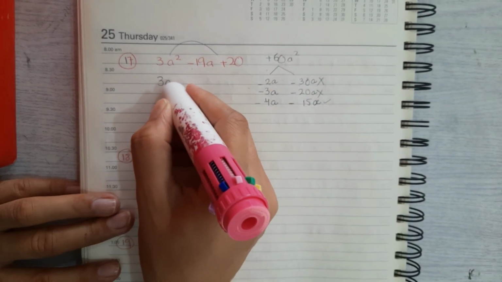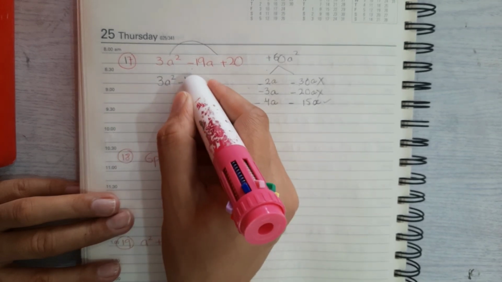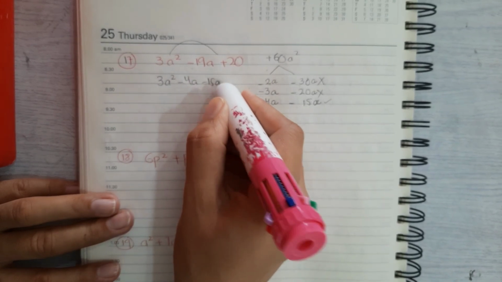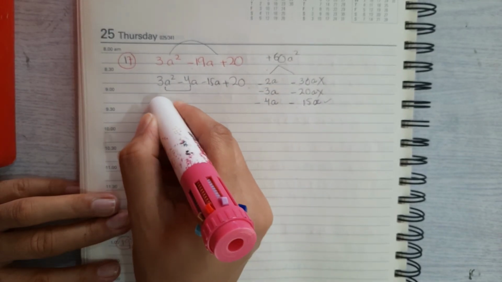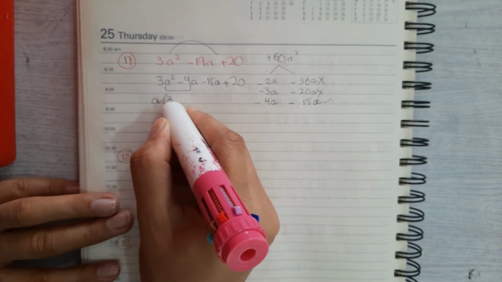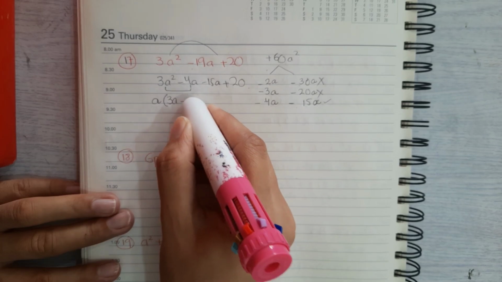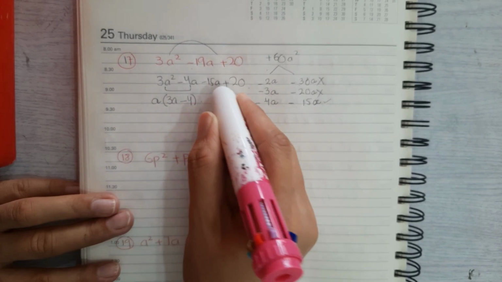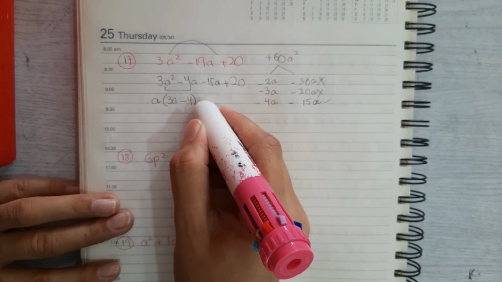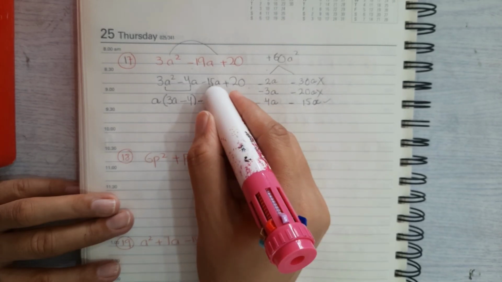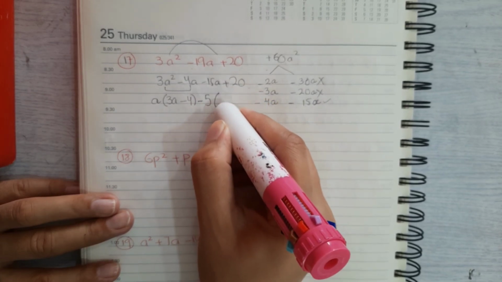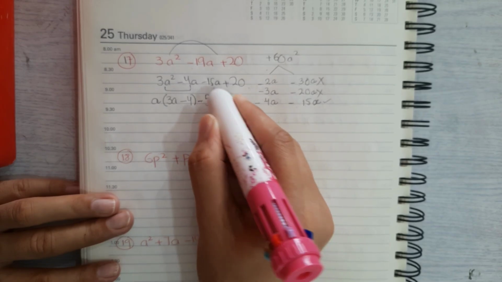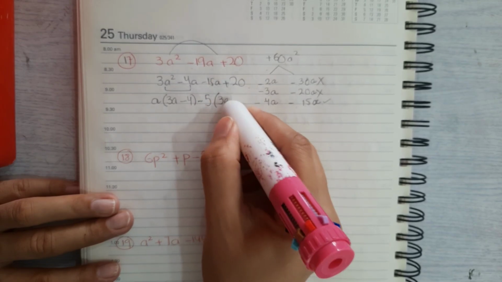I can use it here: 3a squared minus 4a minus 15a plus 20, right? And between these two I have a common, and 3a will be written inside, and minus 4. And between these two I have minus 5 common, because 5 is the highest number which divides this and this. So it will be minus 5, and here I will be left with 3a. Why? Because 5 multiplied by 3 is 15, and then you have this a also.